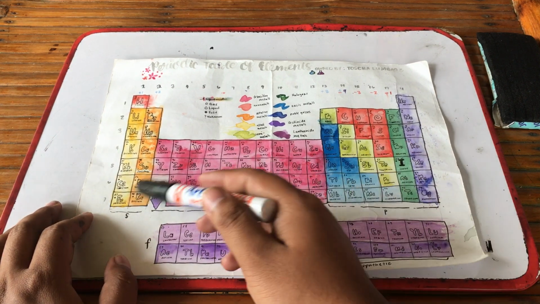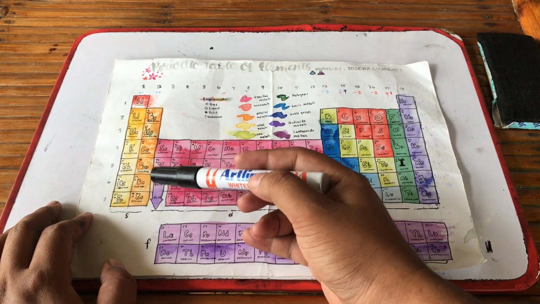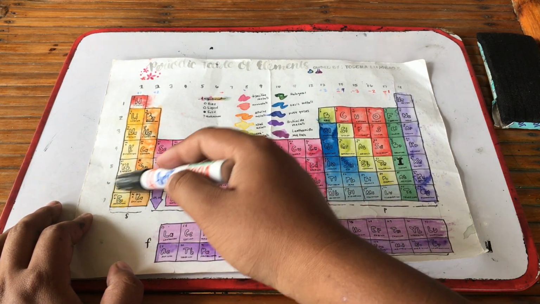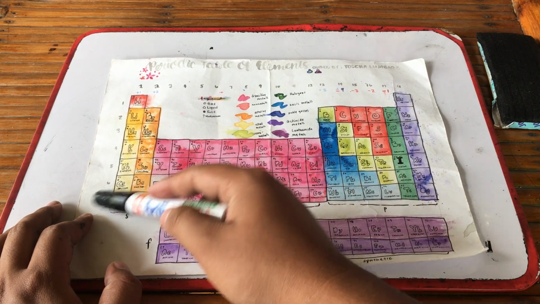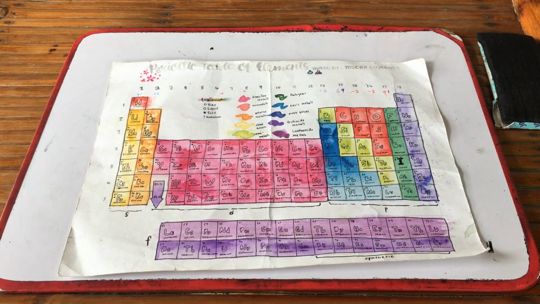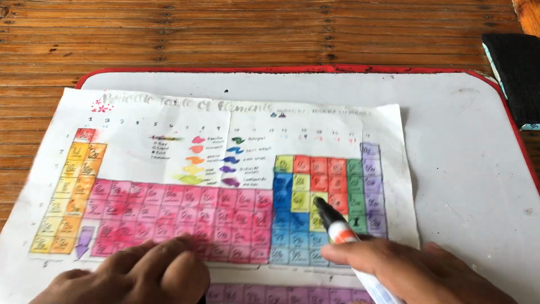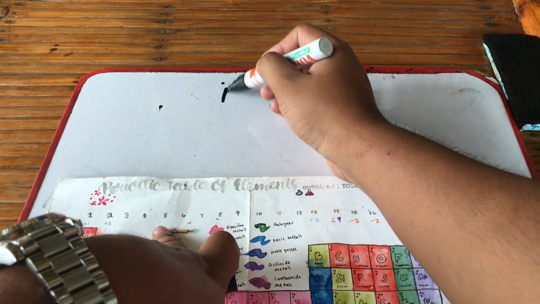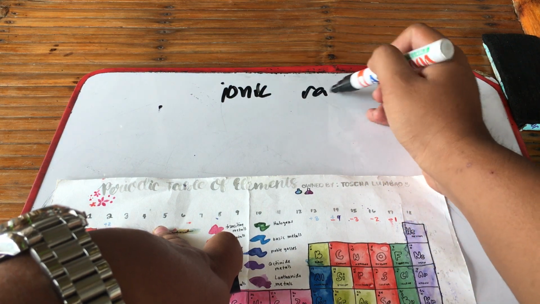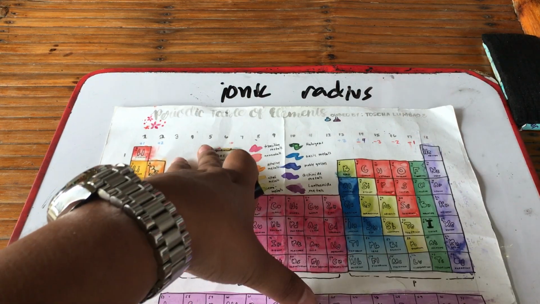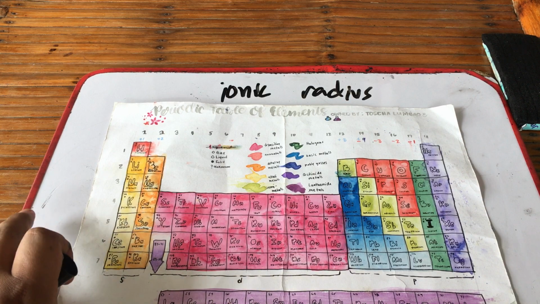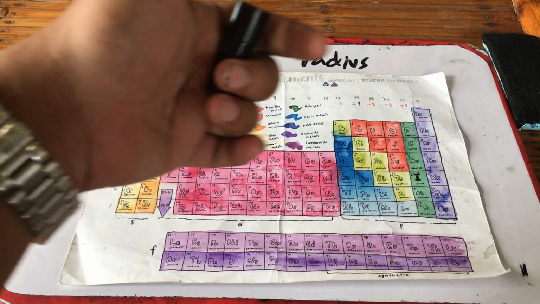So the atom, para mas madaling tandaan, the biggest atom is francium. So francium is our biggest atom. That's the first trend, the atomic radius. Now we go to the second trend, the ionic radius. So what's the difference between atomic radius and ionic radius?